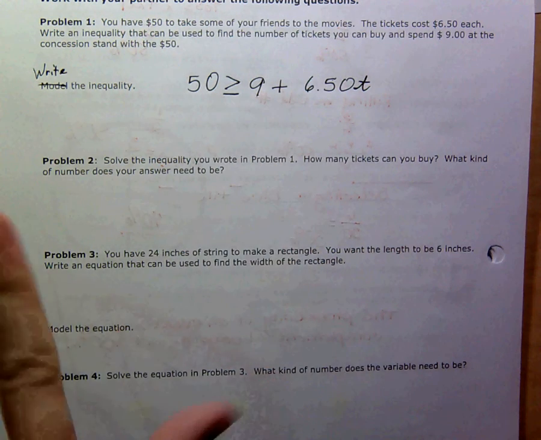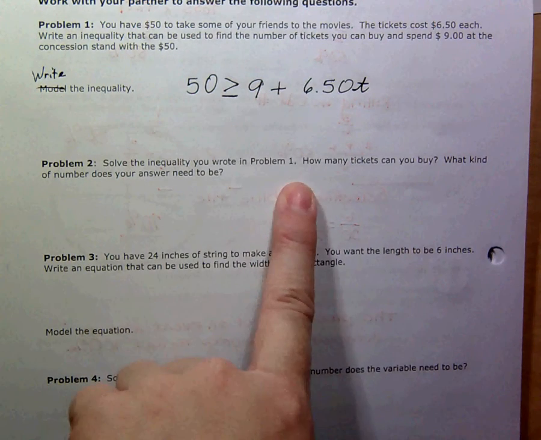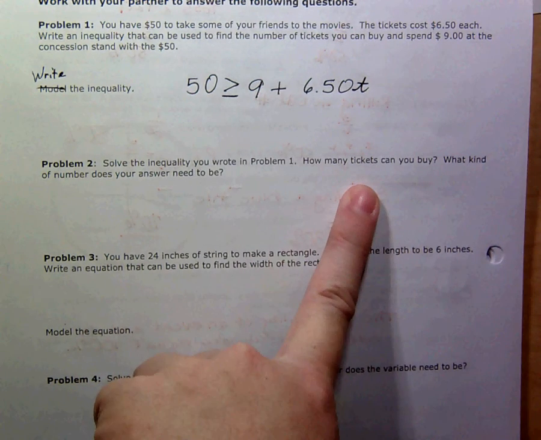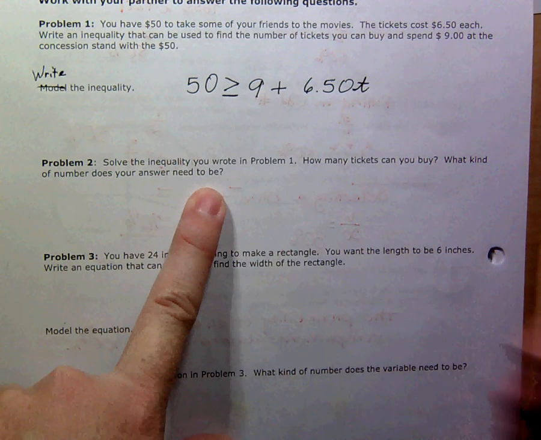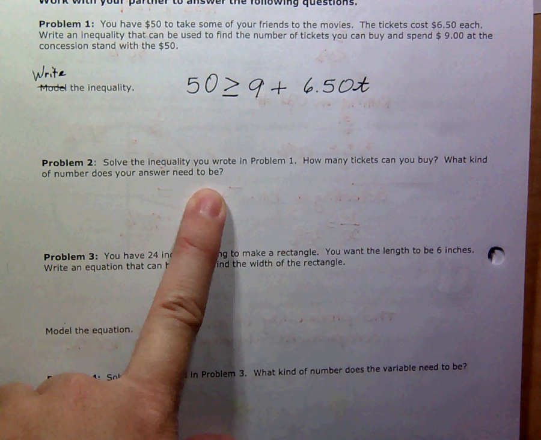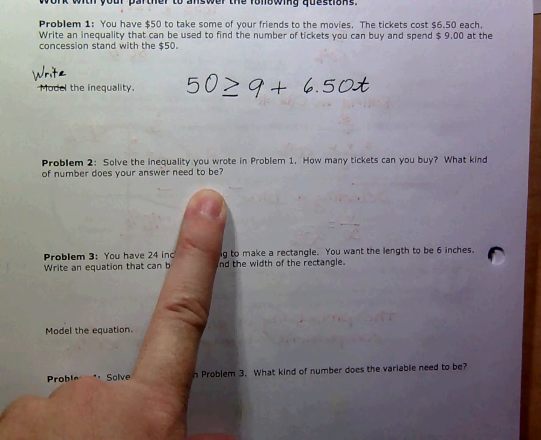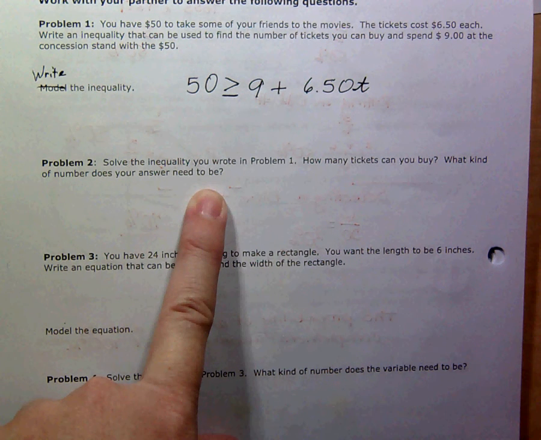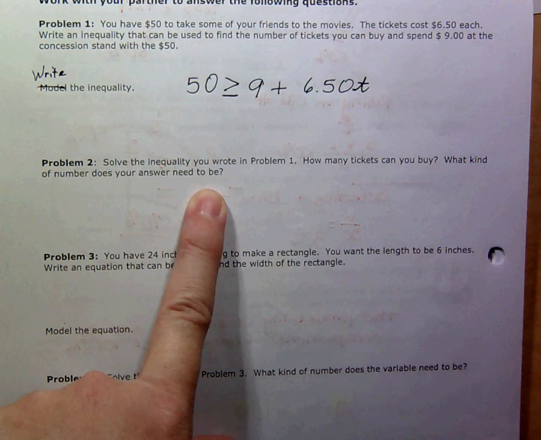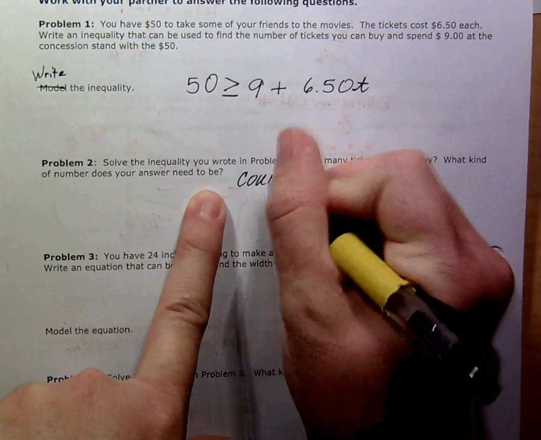So, problem 2 says for us to solve that inequality that we wrote in problem 1 and tell how many tickets that we can buy. What kind of number does your answer need to be? So, can you get half of a ticket? No. Can you get a negative number of tickets? No. So what kind of number does this need to be? Positive. A positive number, yes. What about what set would it belong to? Counting. The counting numbers. Yes.